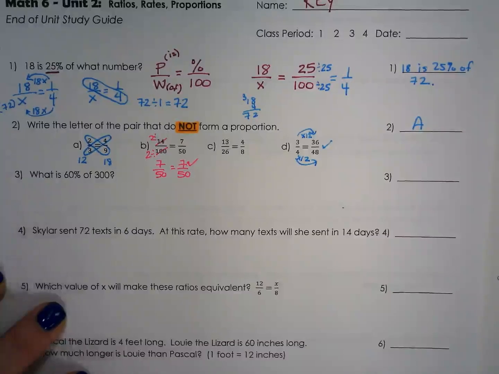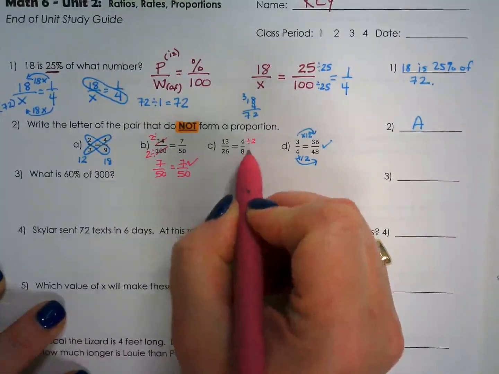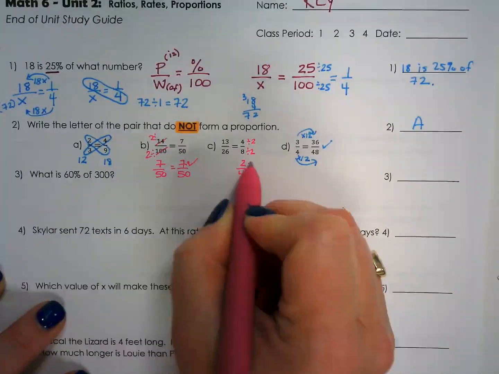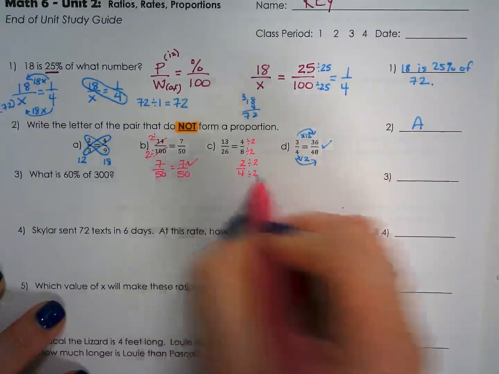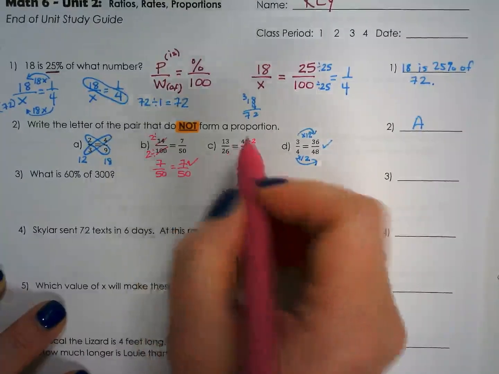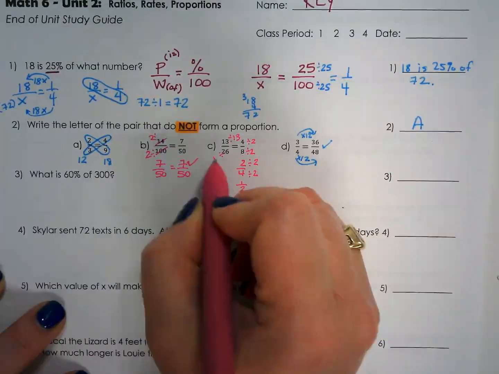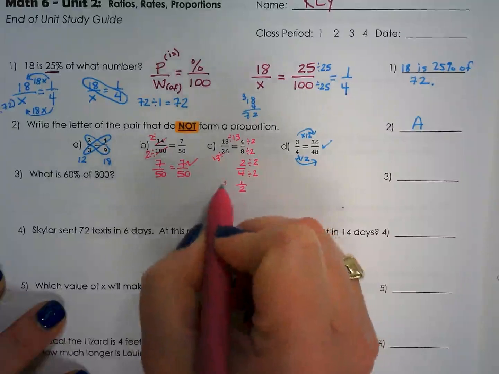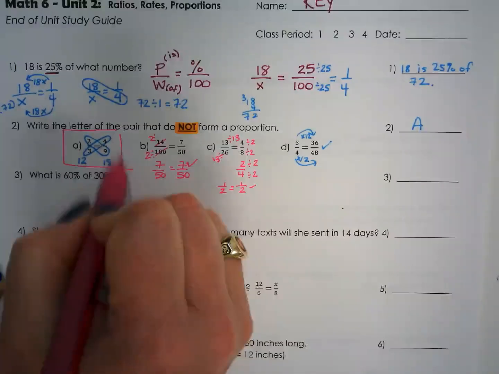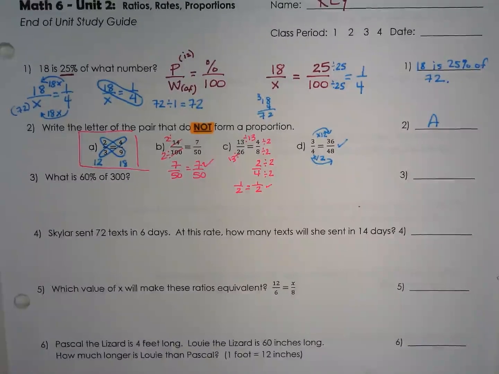And for C, I'm going to go back to the simplify method. We're going to simplify this by a factor of 2. So I'm going to get 2/4. Actually, we're going to simplify it again because I wasn't paying attention. So really, this is going to become 1/2. And here, if you divide by 13, then you're going to get 1/2. Since they are equal, this is a proportion. So the only one that is not a proportion is A.